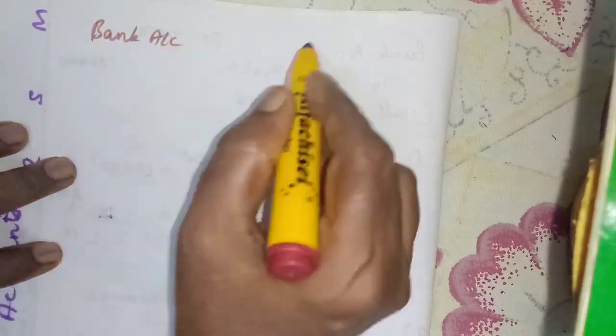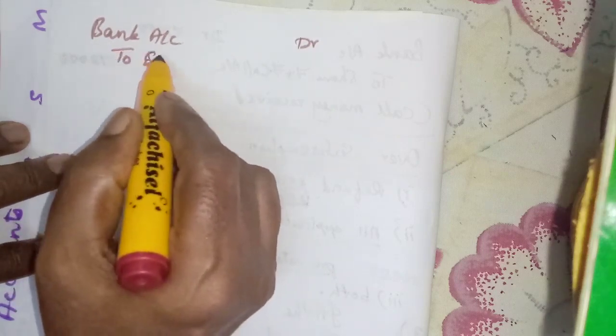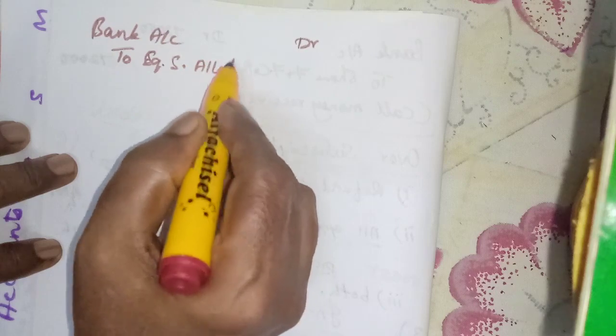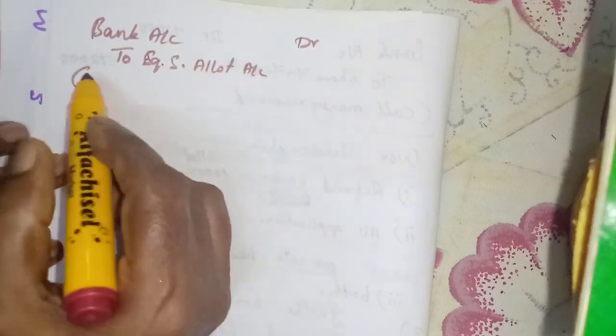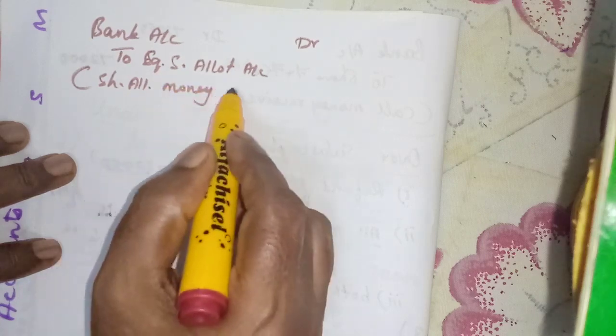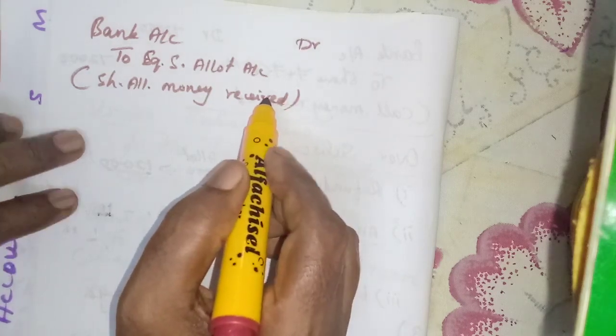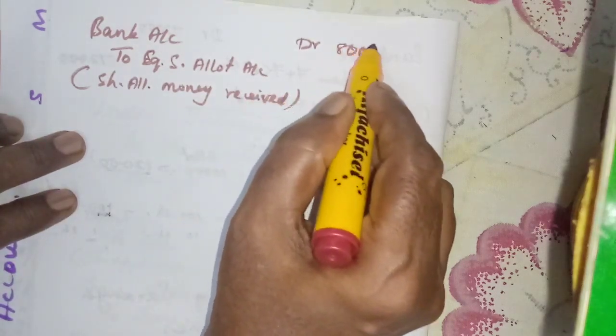Then allotment money received: bank account debit to equity share allotment account, share allotment money received. 20,000 into 4, 80,000.